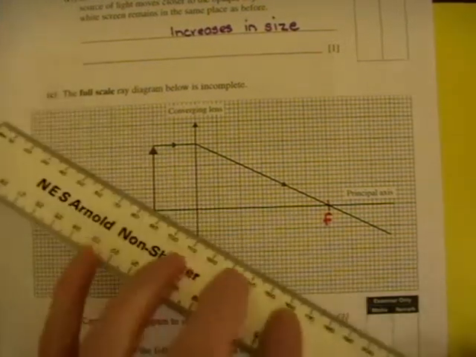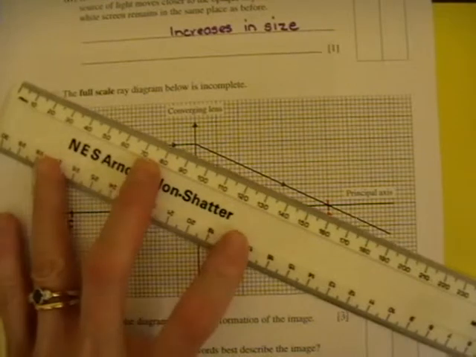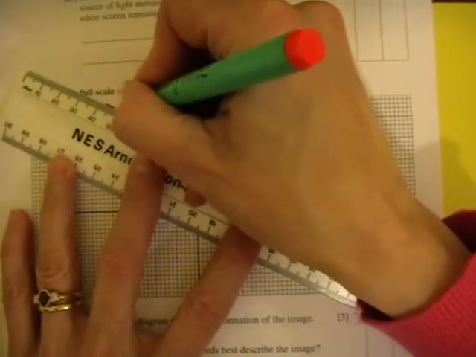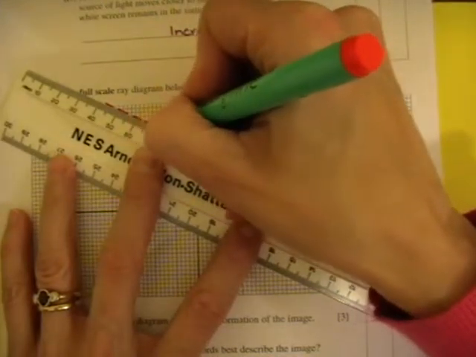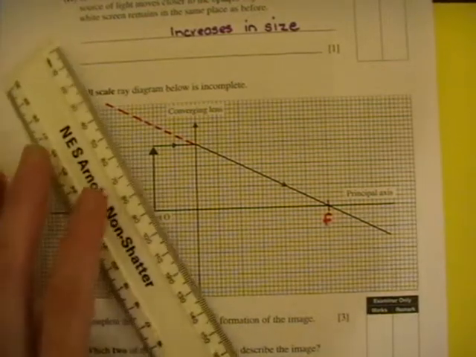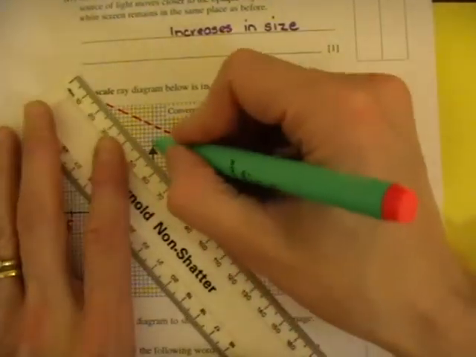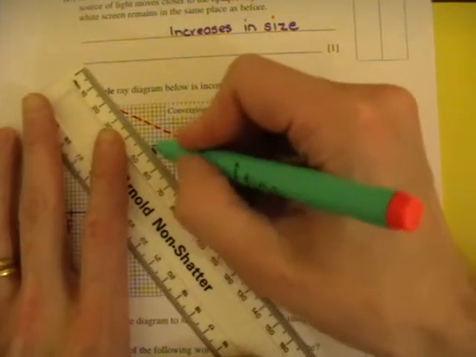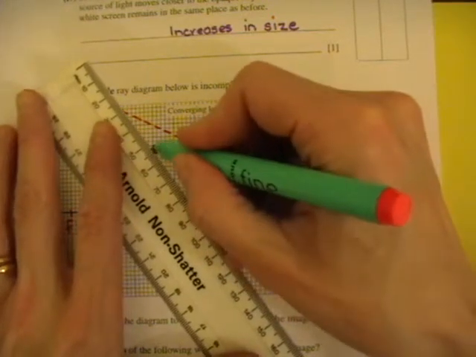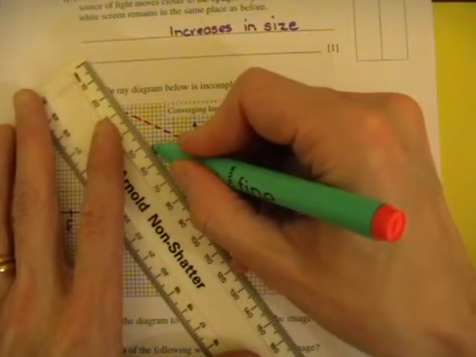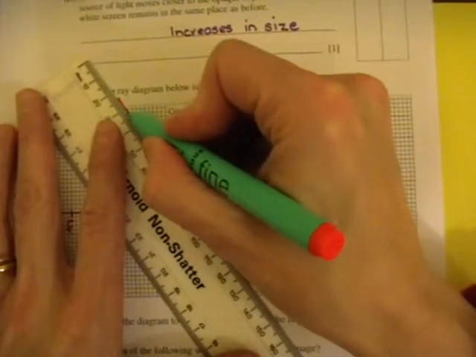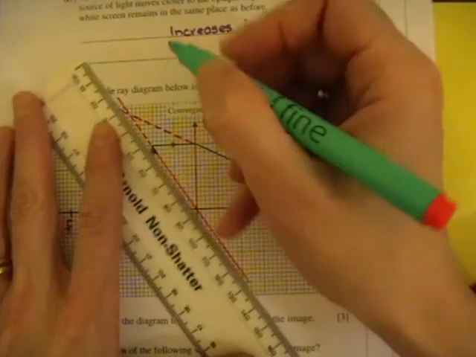So we need two rays. We need one continued, and that one that's continued should be a dotted line like that. And the reason is because we know it's a virtual image, and so we always draw a virtual image as dotted lines. And then the other ray is a line which goes from the top of the object down through the centre of the lens, and then we have to continue it just above. And so there's your continued line above, and again it's dotted.